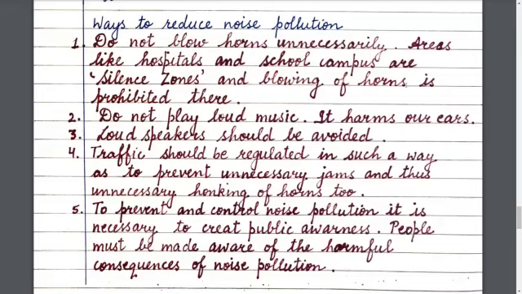Number 3. Loudspeakers should be avoided. Number 4. Traffic should be regulated in such a way as to prevent unnecessary jams and thus unnecessary honking of horns.